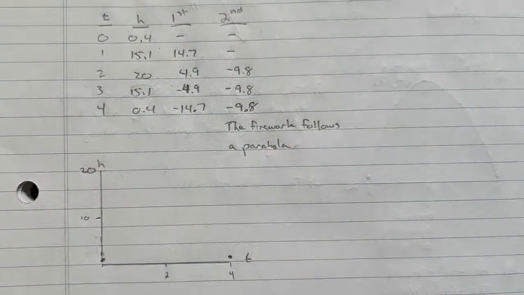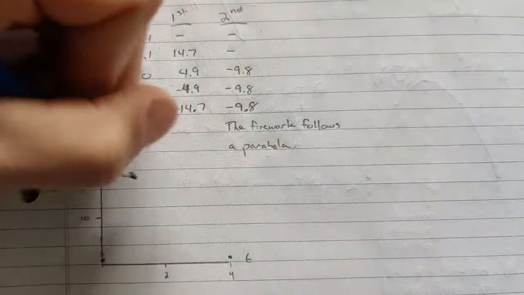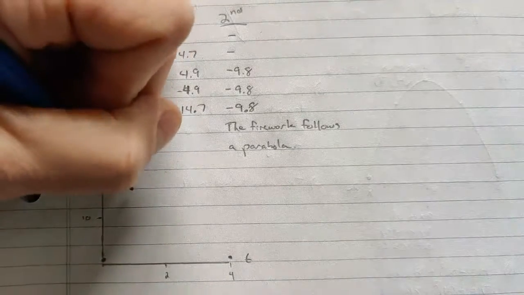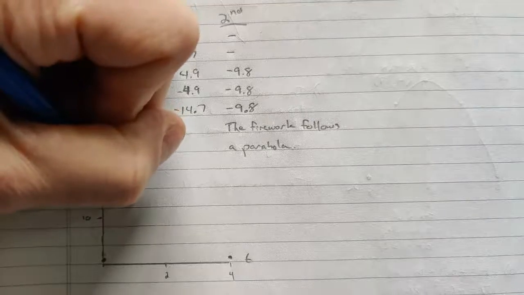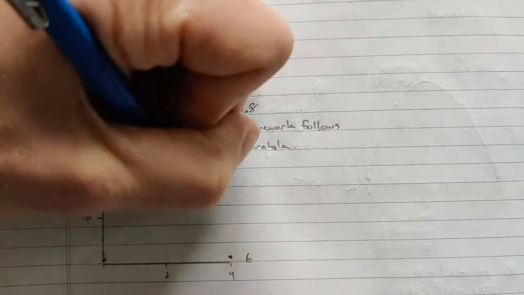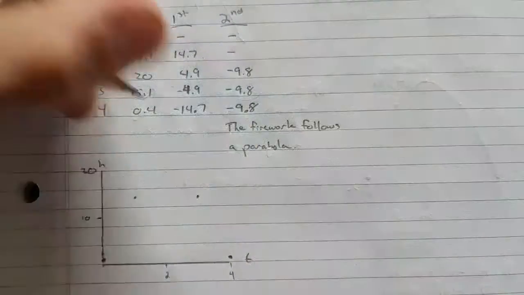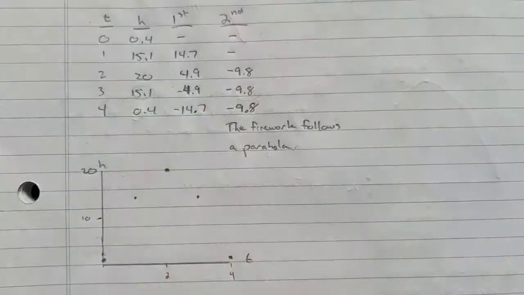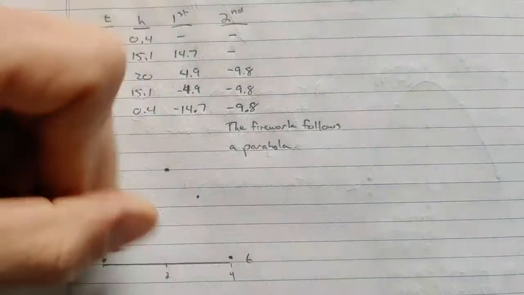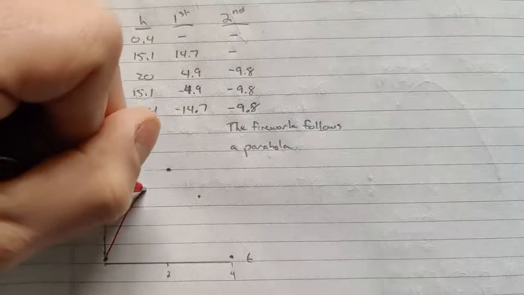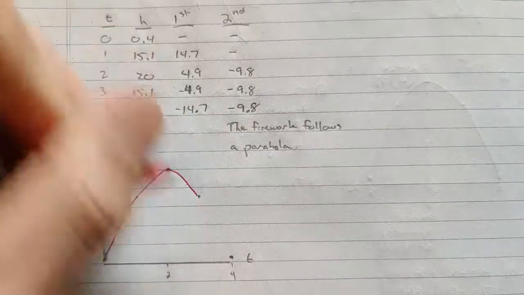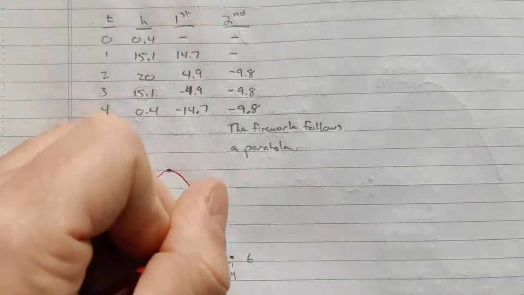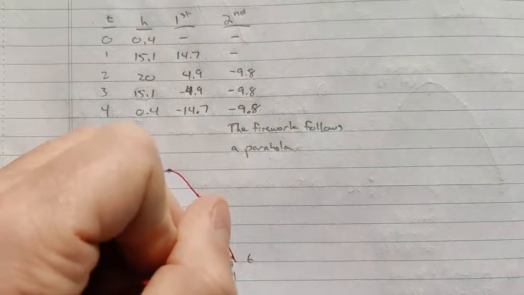And then 1 and 15.1, so that's about here-ish. 2 and 20. The graph's going to look something like this. I'm actually going to finish it off there and have it hit the ground just past 4.